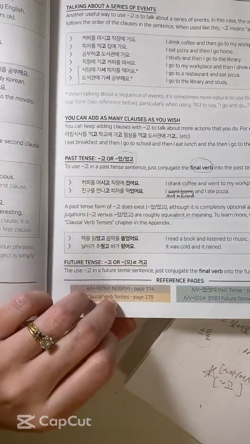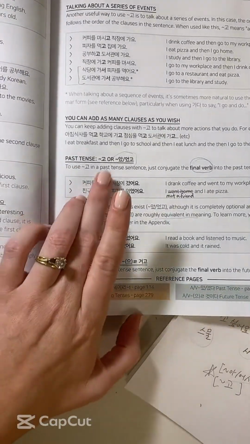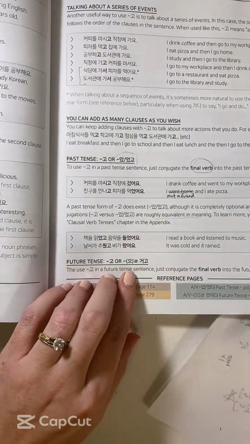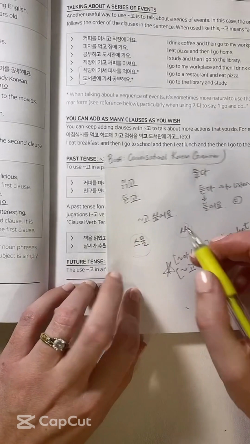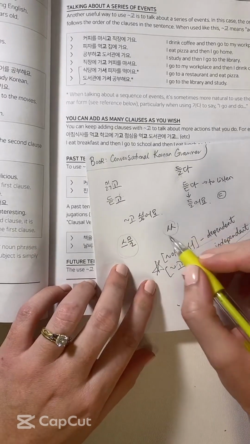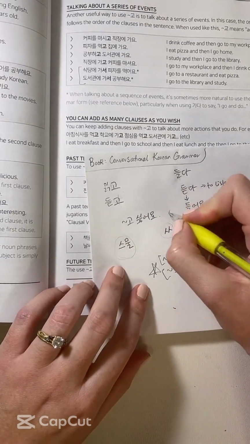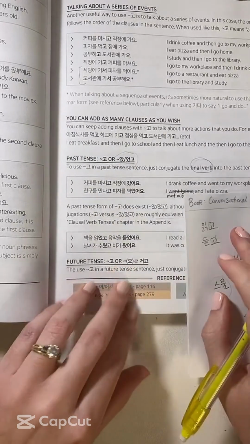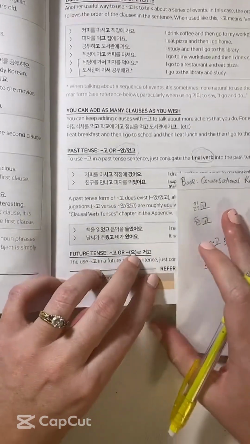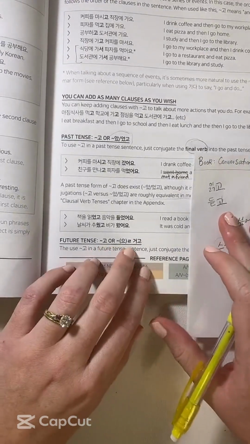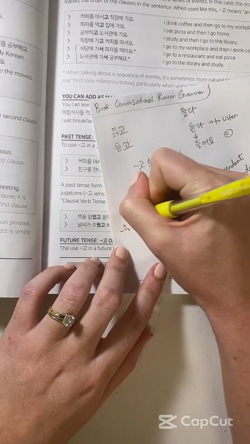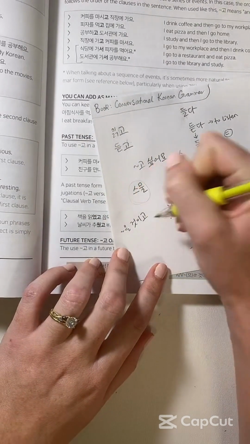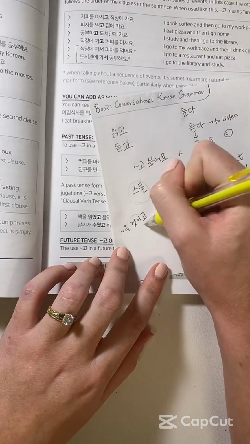Okay, so yes, past tense, you have two options. Future tense, you also have two options. 쌍시옷, yeah. It's called a 쌍시옷. Literally twin 시옷. Okay, so you have two options. You have regular 고 or you have 울 거고. Technically, you can say 울 것이고, but this is just shortened to 울 거고.